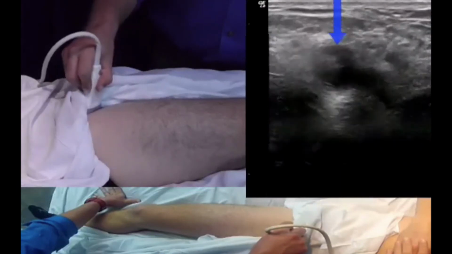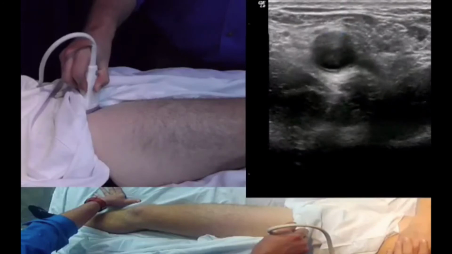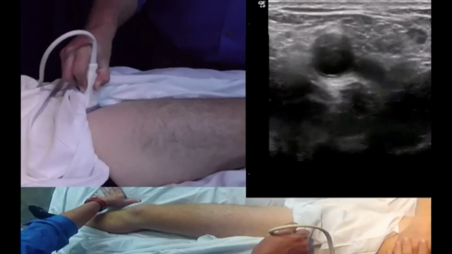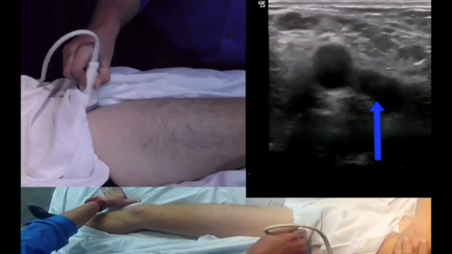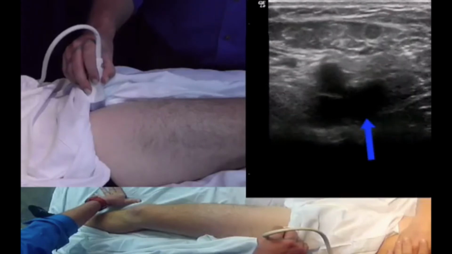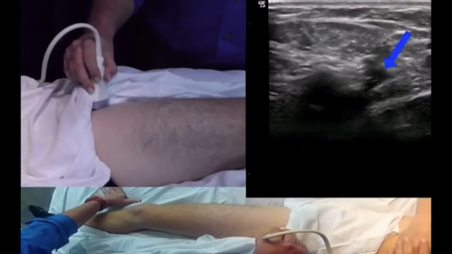Femoral artery can be seen here. It's a pulsatile structure when you apply light pressure. As you relax, you'll see the common femoral vein. The common femoral vein is here, and you will need to slide up or down the leg until you see the saphenous vein join. You can see the saphenous vein right here.